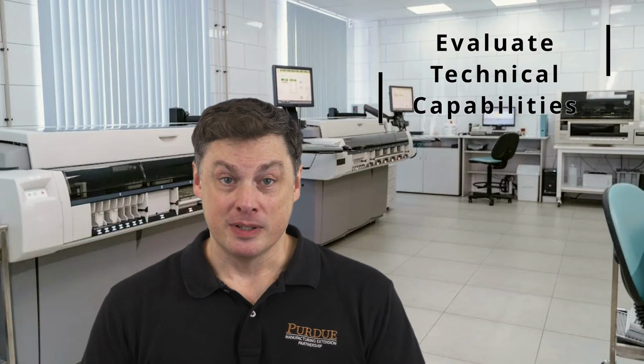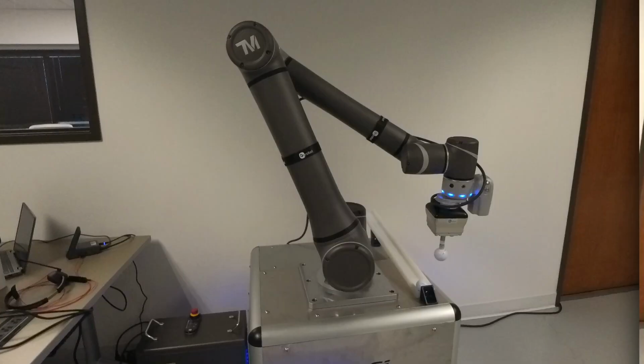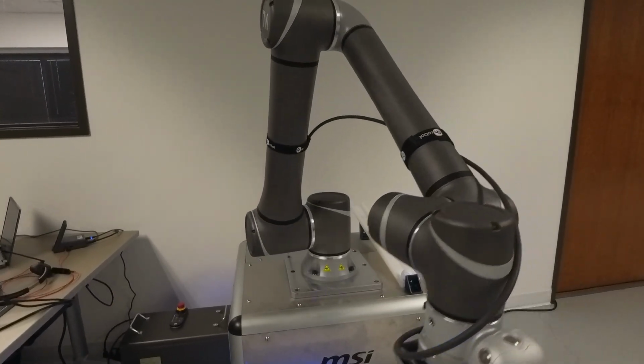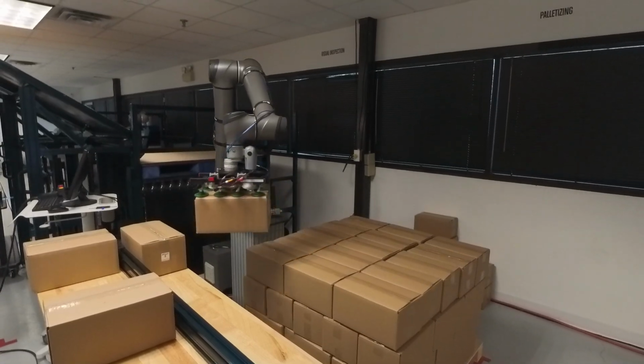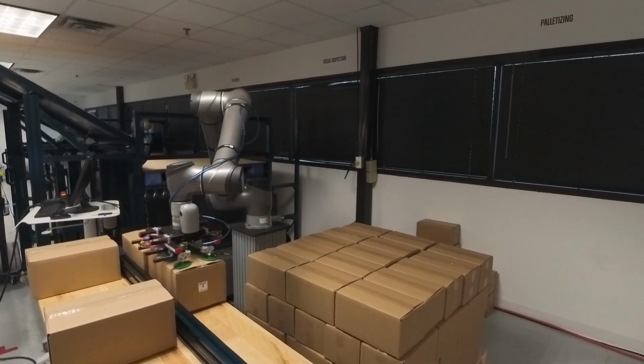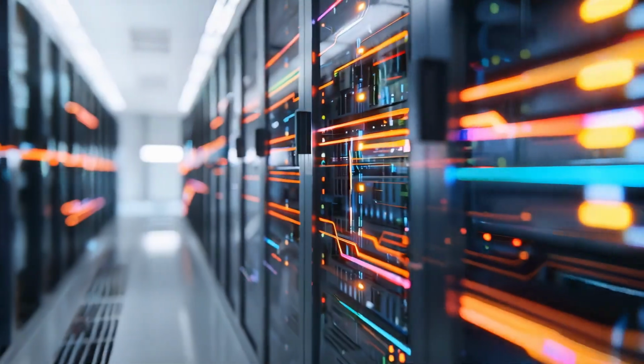Step 3. Evaluate the provider's technical capabilities. The proposed solution should be flexible enough to integrate seamlessly with your existing systems. Providers should offer customization options to meet your specific needs. Ensure the new technology can integrate with your current infrastructure, such as legacy systems, existing machinery, and data systems. The provider should offer strong integration support. Verify that the solution adheres to industry standards for security and regulatory compliance.